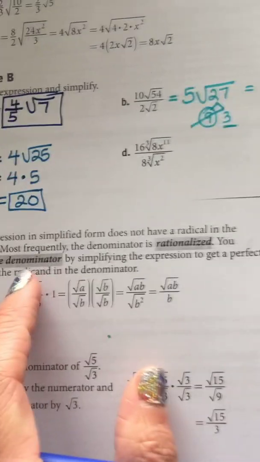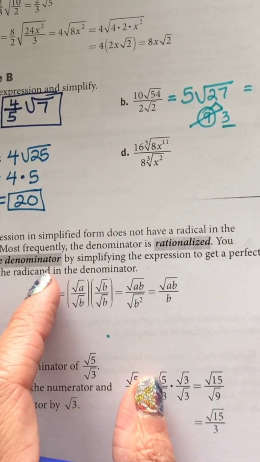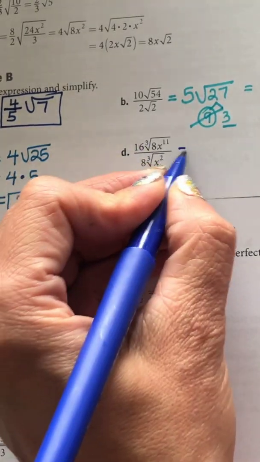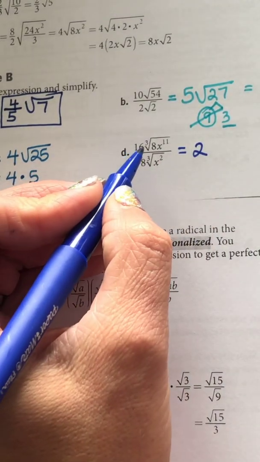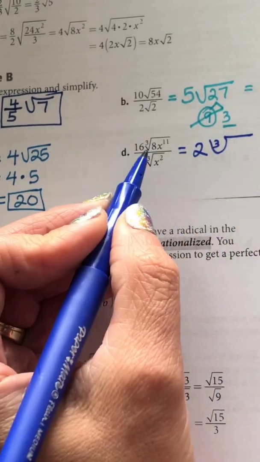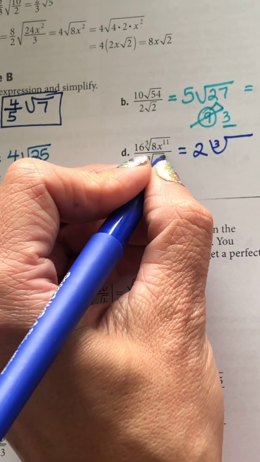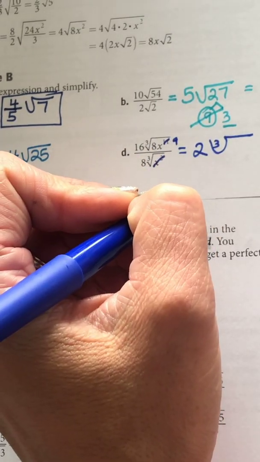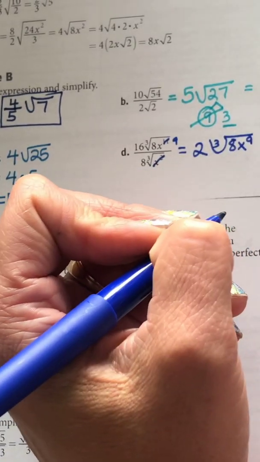Letter D, 16 cubed root of 8x to the 11th over 8 times the cubed root of x squared. So let's look at the outside numbers. We have 16 divided by 8, that is a 2. And we have cubed roots, so I need a 3 in the index there. And let's see, 8x to the 11th divided by x squared. Well, I can cancel out this x squared with 2 of them from the 11. That leaves me with 9. So we'll have 8x to the 9th under that radical.